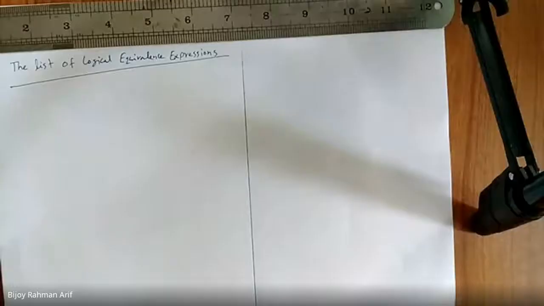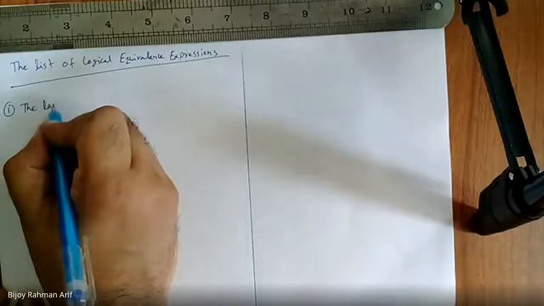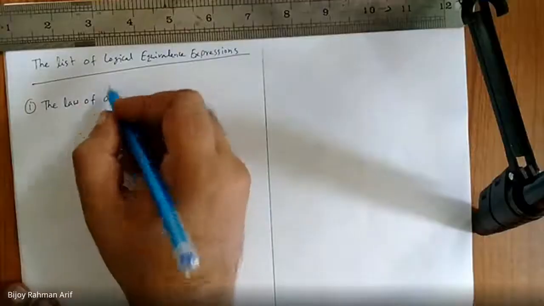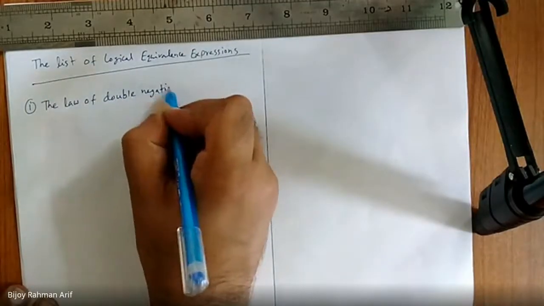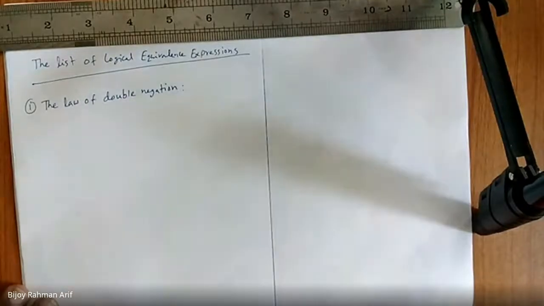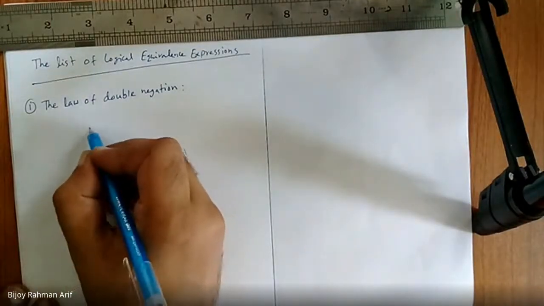Okay. So first one, the law of double negation. Sir, can you move the camera a little to the left? Writing is not visible. The law of double negation. So what is the meaning of this? Double negation.